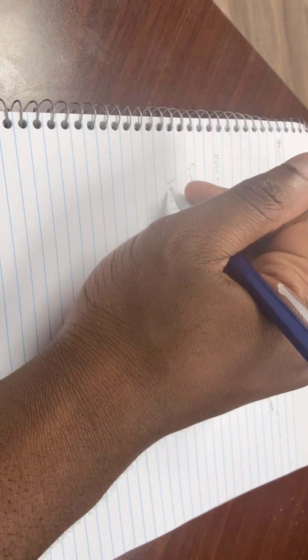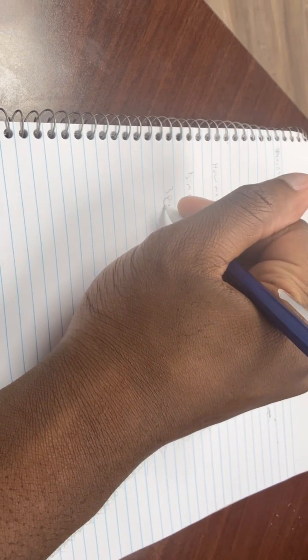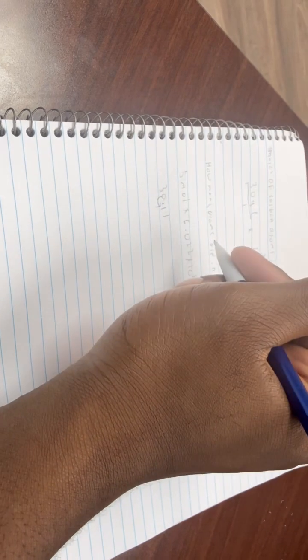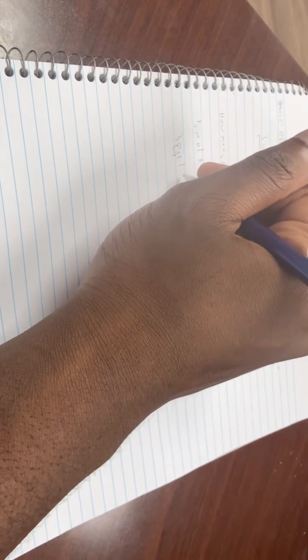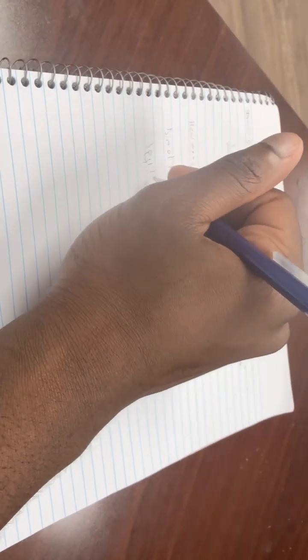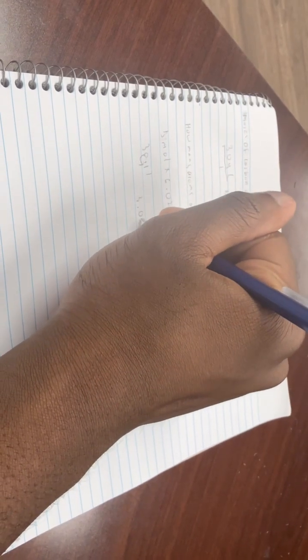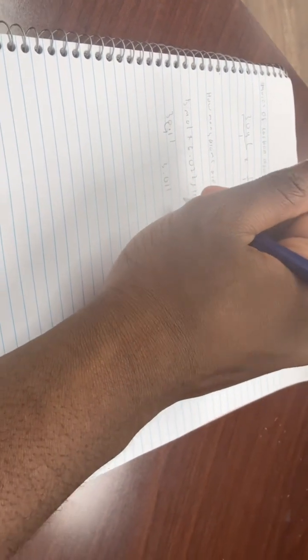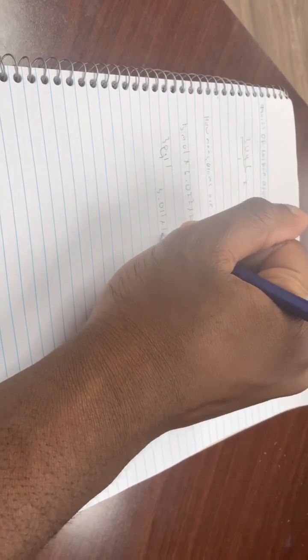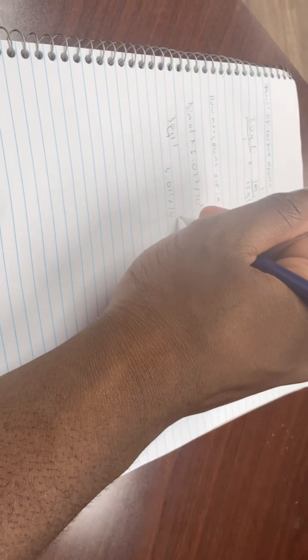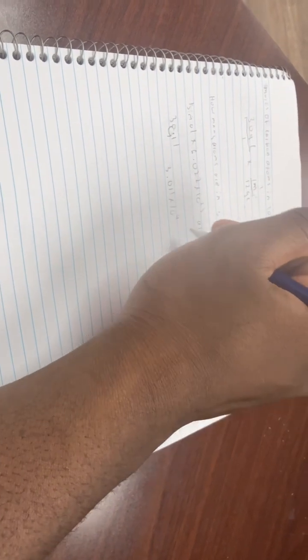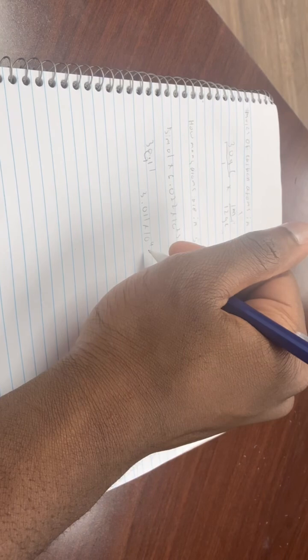We're going to have to move this back one and add an extra exponent, so it's going to be 3.011 times 10 to the 24th.